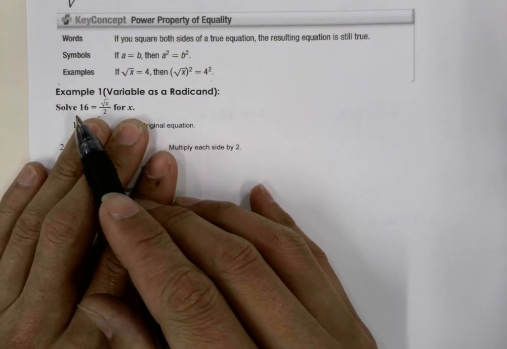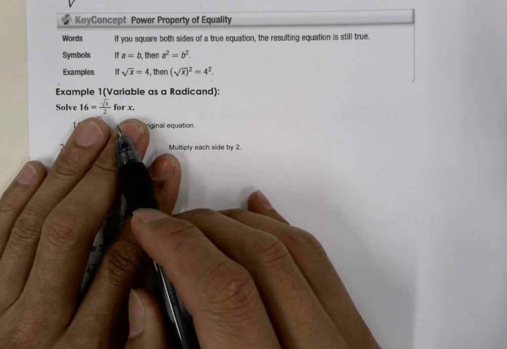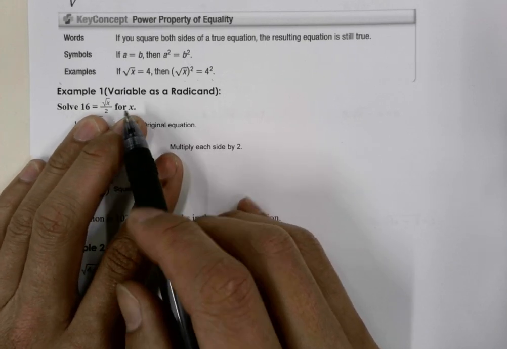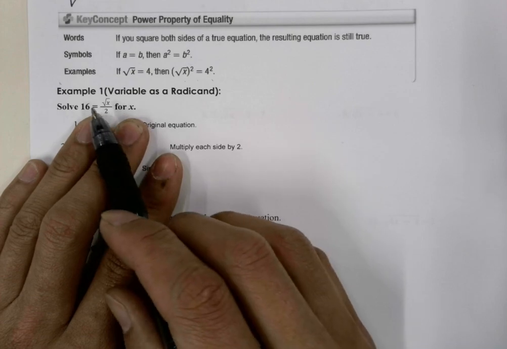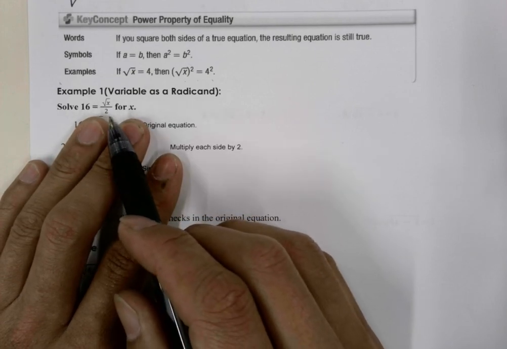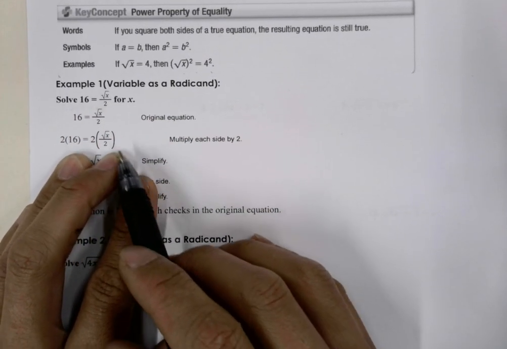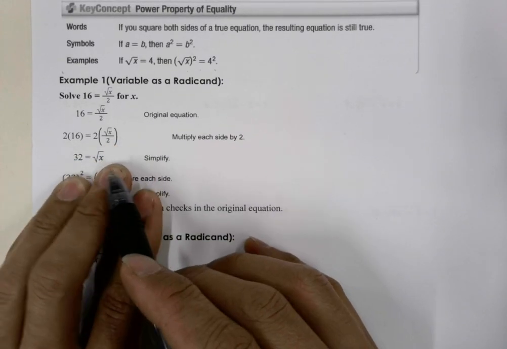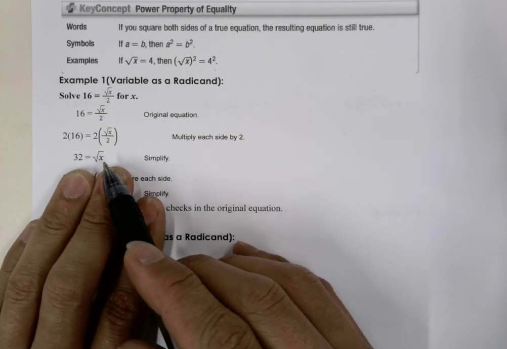We have the equation 16 is equal to the square root of x divided by 2. Solve for x. Well, the first thing we would want to do is multiply both sides by 2 to get rid of that denominator, right? Which we're doing here. That leads to 32 is equal to square root x.